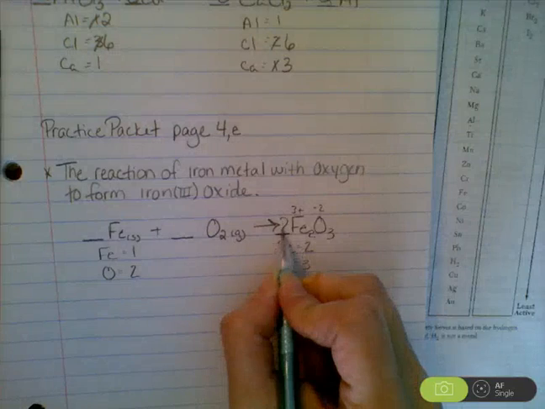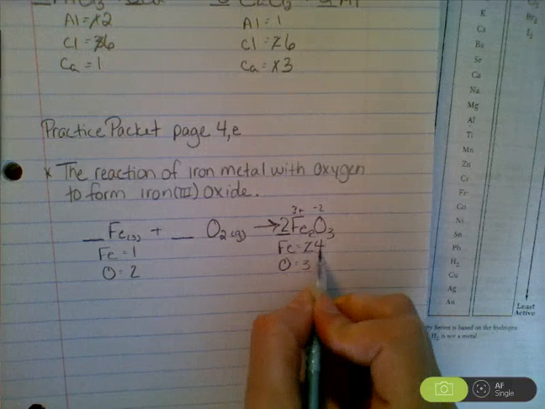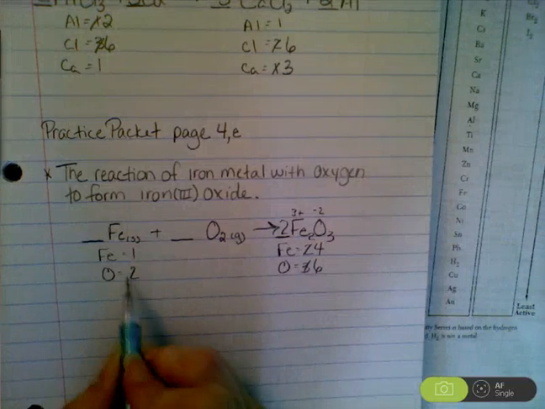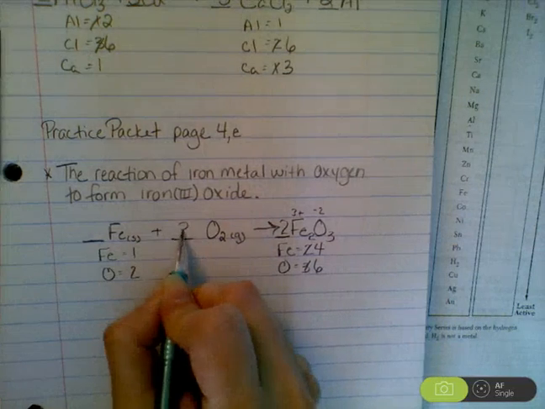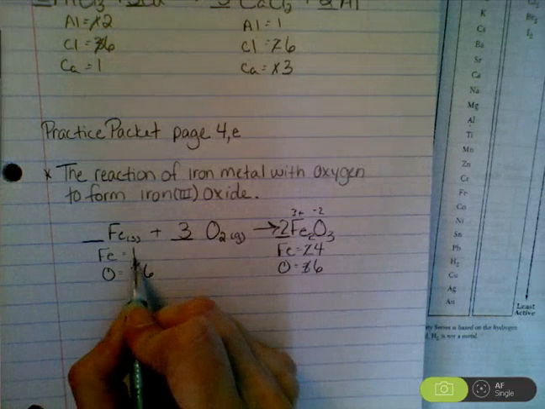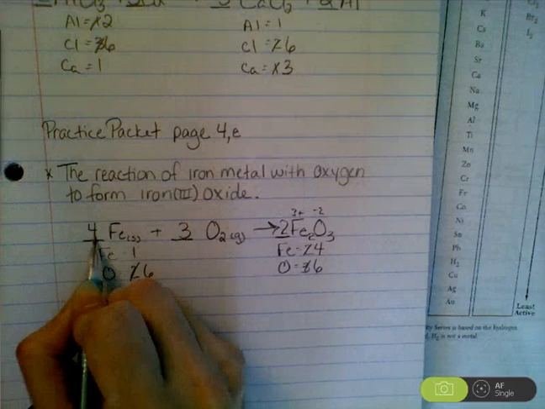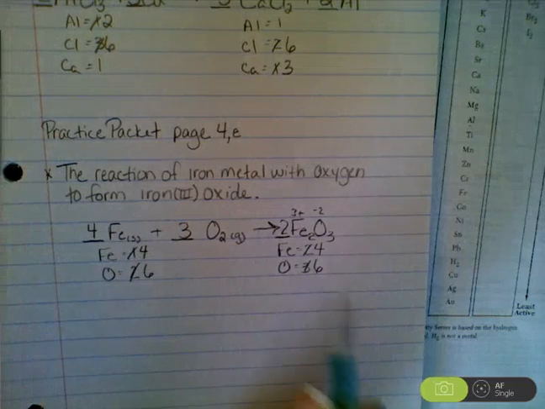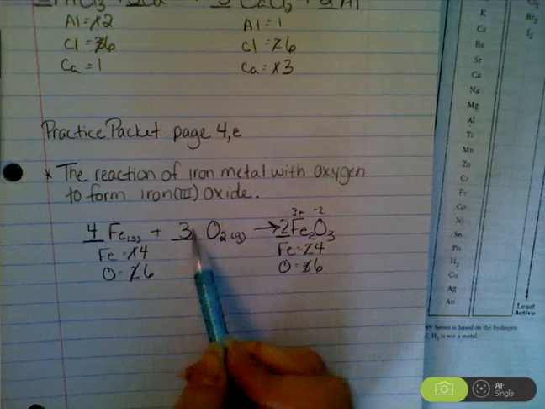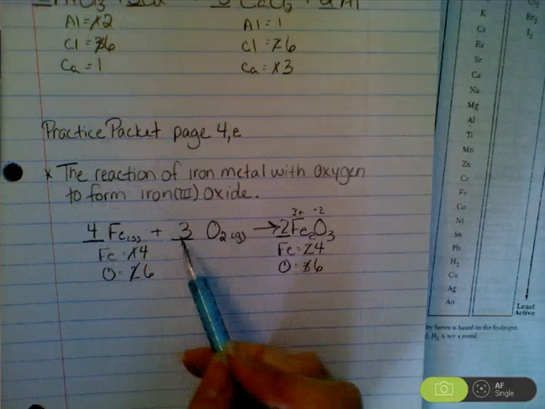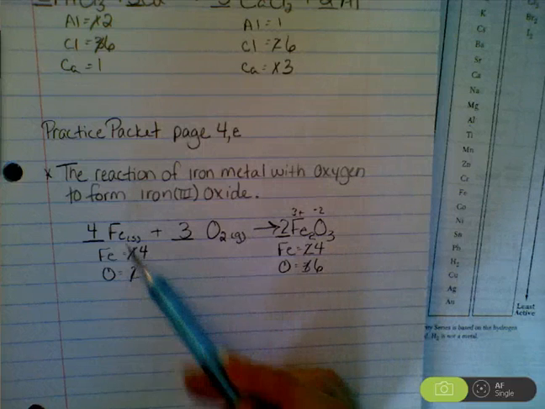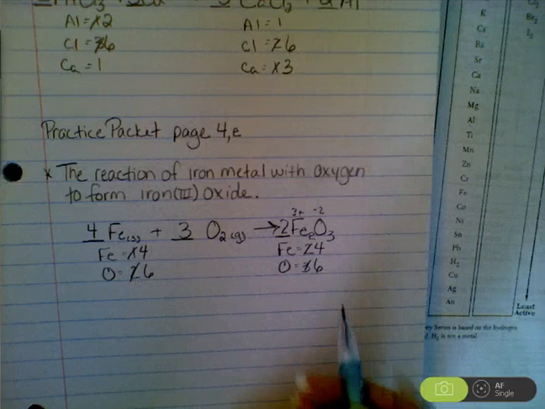So I need to place a 2 here, which then gives me 4 irons and 6 oxygens. So now to get 6 oxygens on this side, I need to multiply by 3. 3 times 2 is 6. Now I need to balance my irons, so I need to place a 4 here to give me 4 irons. Then we double check to make sure that we are reduced as far as we can. 2, 3, and 4. They cannot be simplified any further, so we are done. And to test out what type of reaction this was, we had a synthesis reaction.